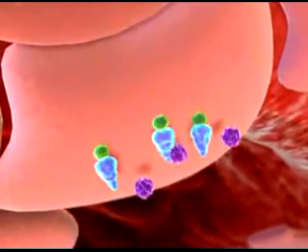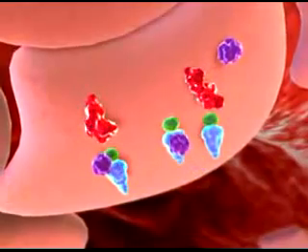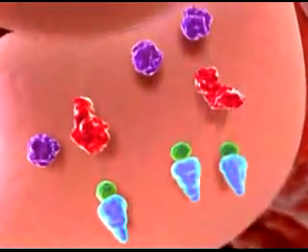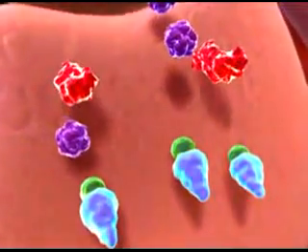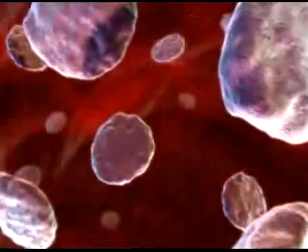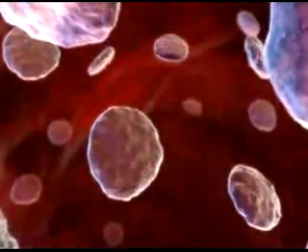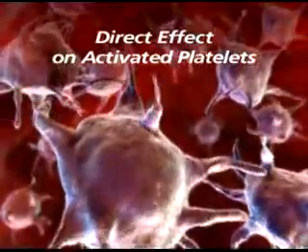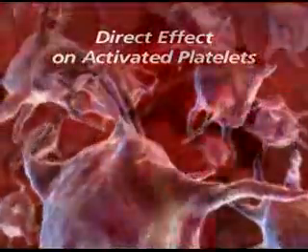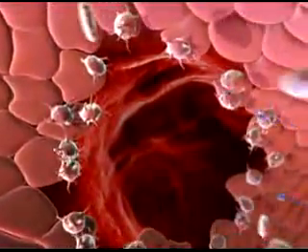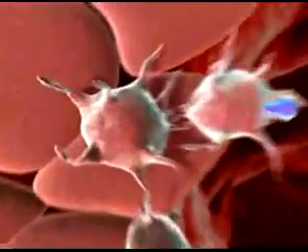Factor 10A produces small amounts of thrombin. This thrombin may contribute to coagulation, although the presence of tissue factor may not be necessary for Novo-7 to induce hemostasis. Recent evidence suggests that another pathway, the direct effect by Novo-7 on activated platelets, may be an important mechanism of action. During a bleed, platelets become activated and begin to adhere to the site of injury.